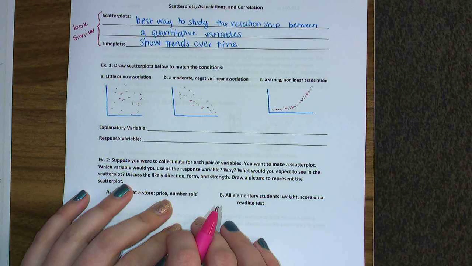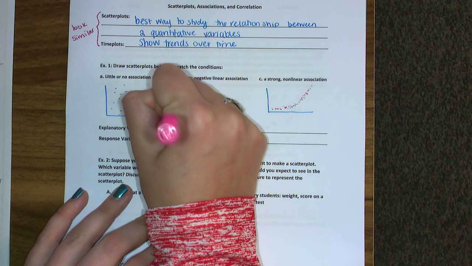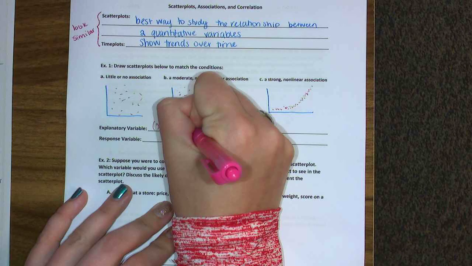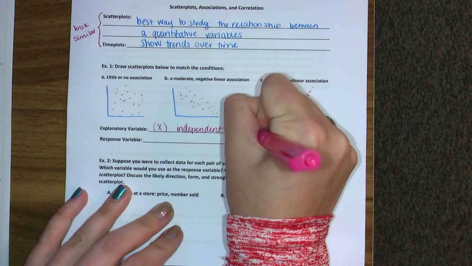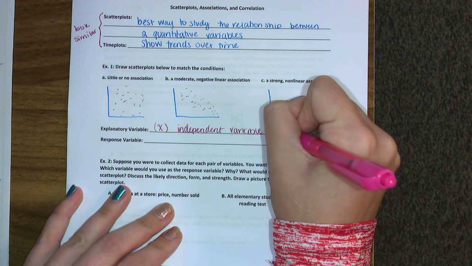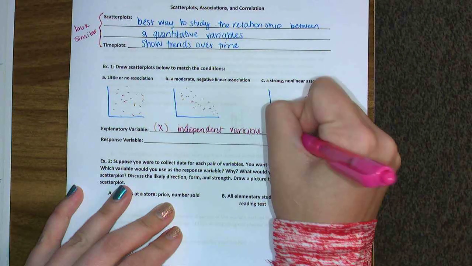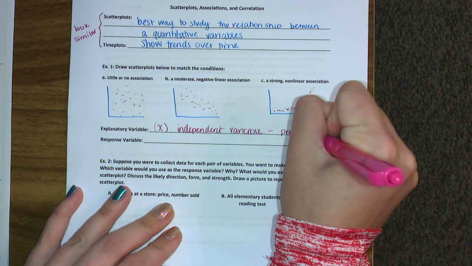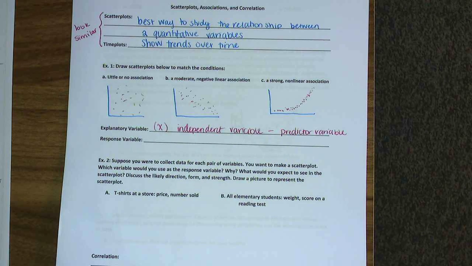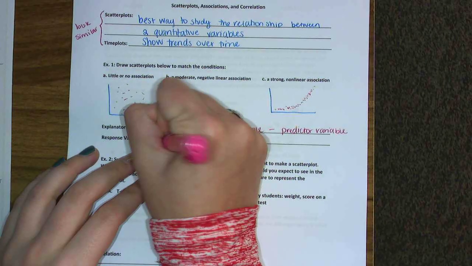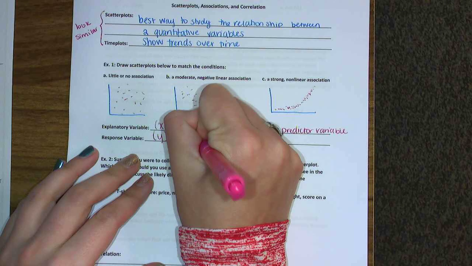X. It's the independent variable, or the predictor variable. How about the response variable? Y is the dependent variable.